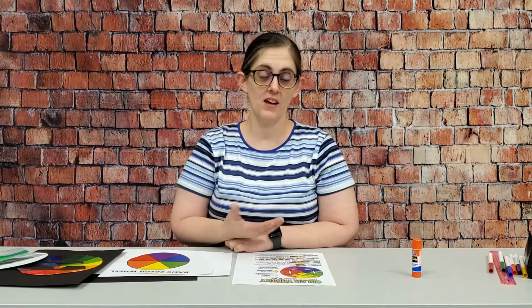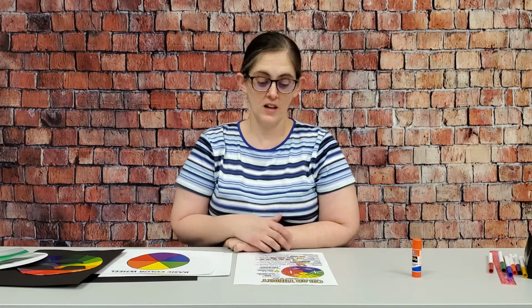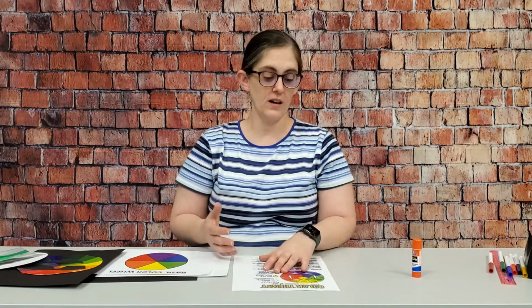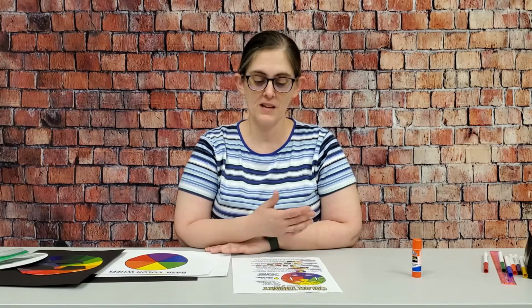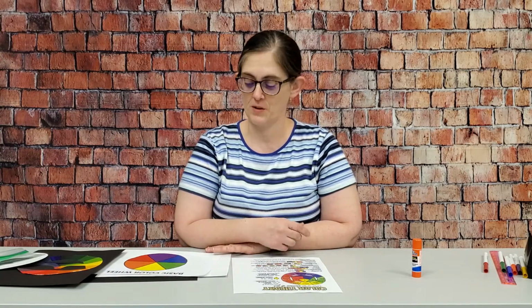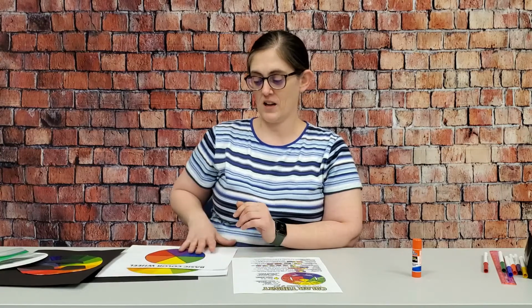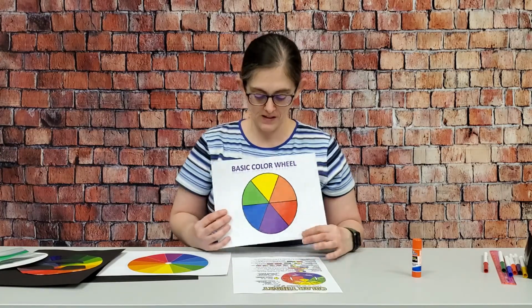So we're talking about the elements of art, and today the element we're going to talk about is color. Color is something we use a lot in art, so we're going to talk about some really basic stuff, and then we'll go a little bit deeper. So, basic color wheel. Here's a basic color wheel.